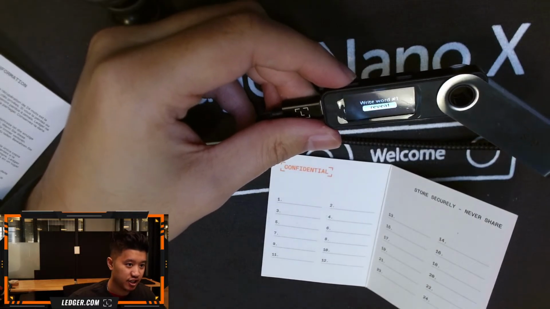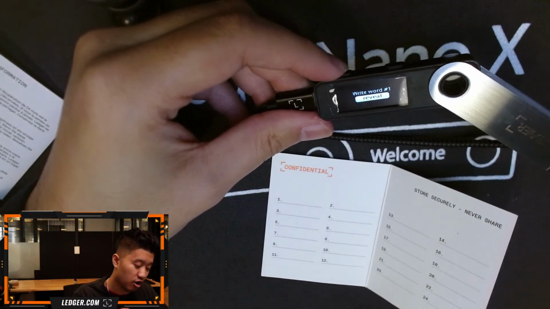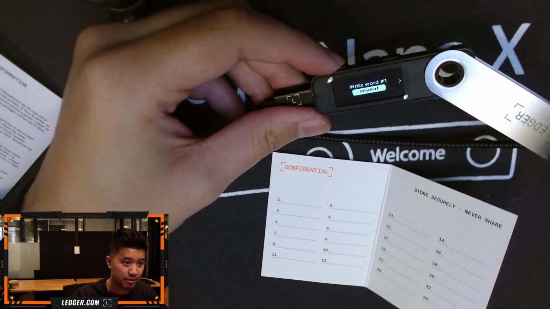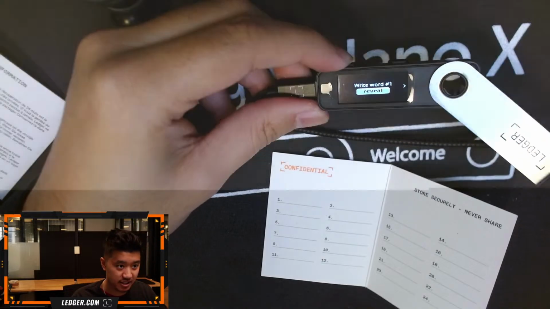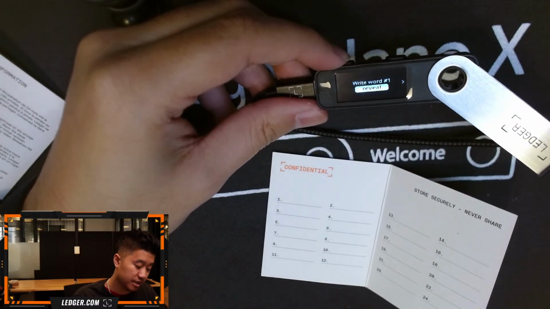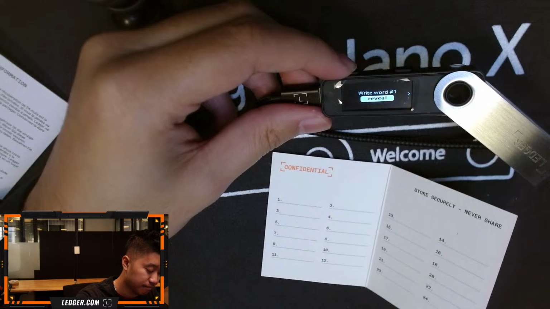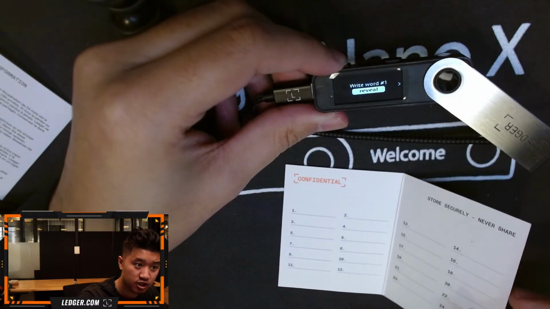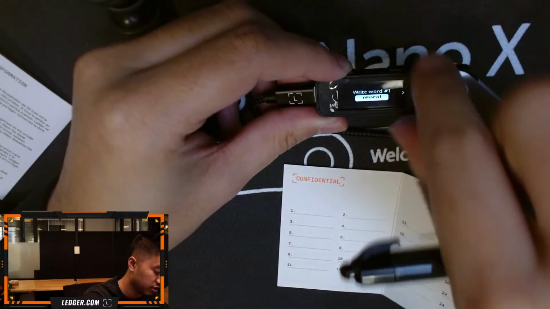Let's just continue. With all these words here, some of you may have questions on how these words are generated. They're generated through RNG. All these words are going to be on the BIP39 list. You can search more on that. I'm not going to go too in depth because it is a beginner stream. But yeah, all these words are on the BIP39 list, randomly generated. So let's go through it. Reveal.